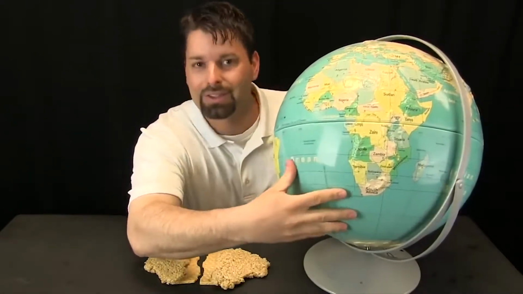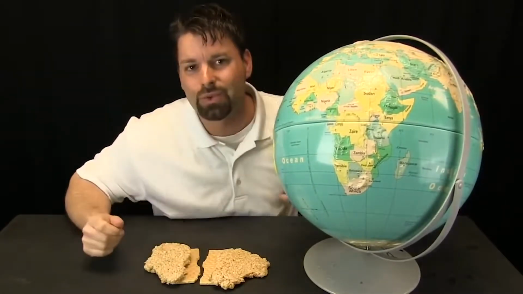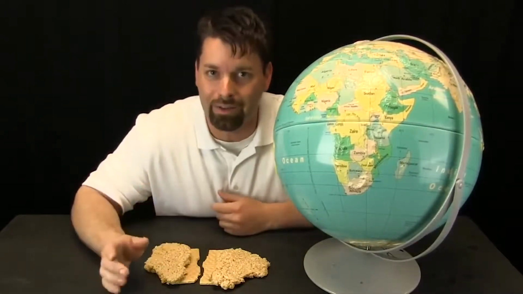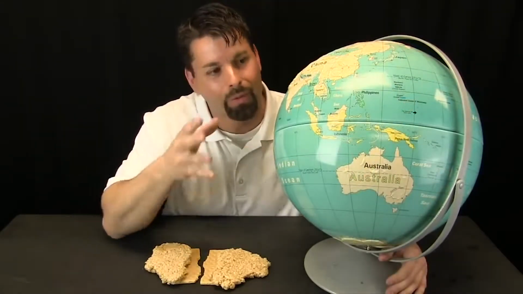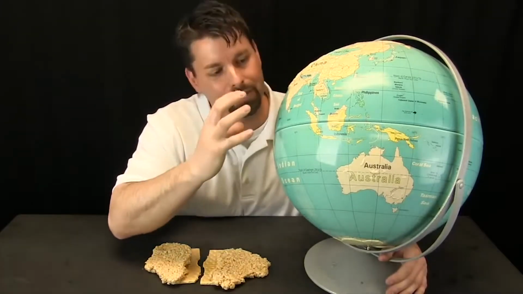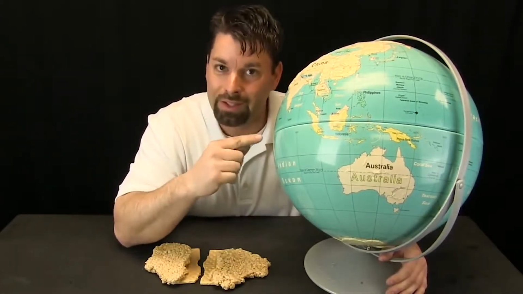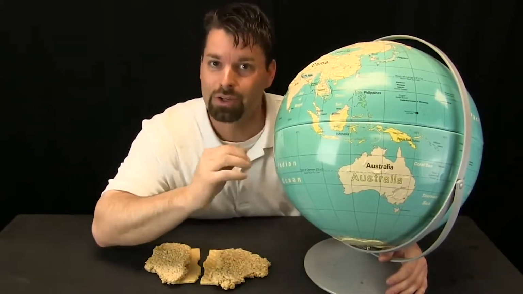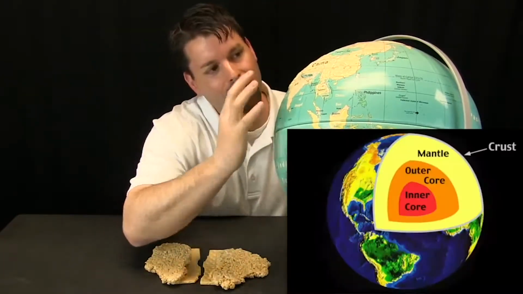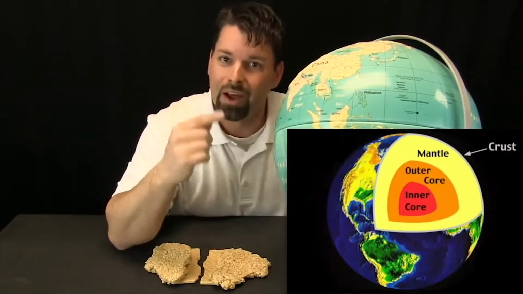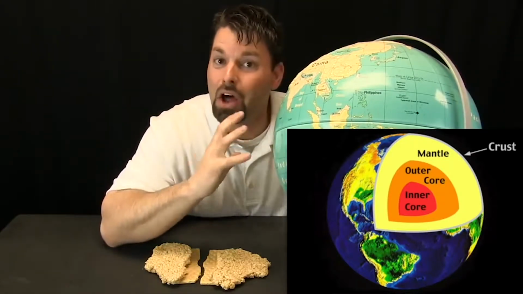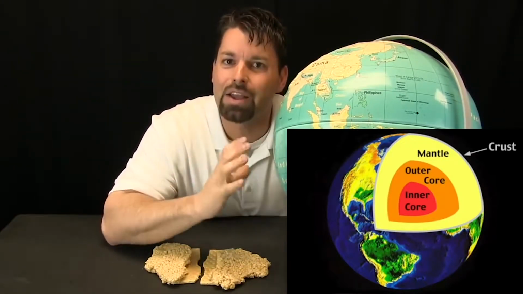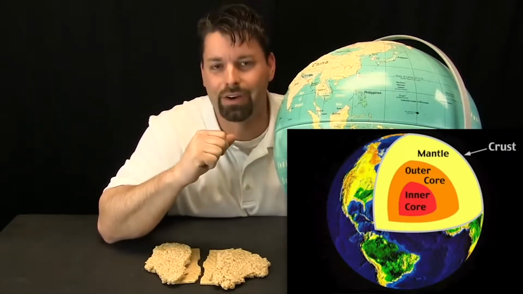I press on this, and it's hollow. But through science, we've discovered that the Earth is not hollow. Through science, we've discovered what's inside the Earth. So what is inside the Earth? Well, when I look at my model, I see continents and ocean. But what you can't see is underneath the continents and ocean is a crust that covers the whole Earth. And underneath the crust is a warmer layer called the mantle. And then underneath the mantle is this hot inner core right at the center.